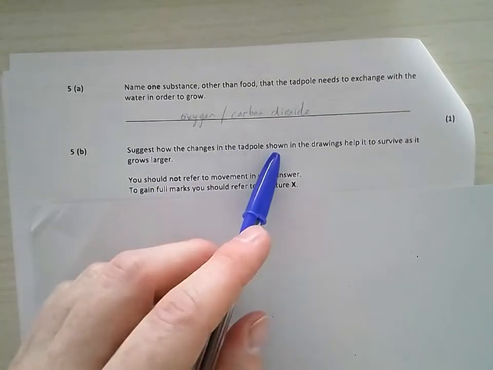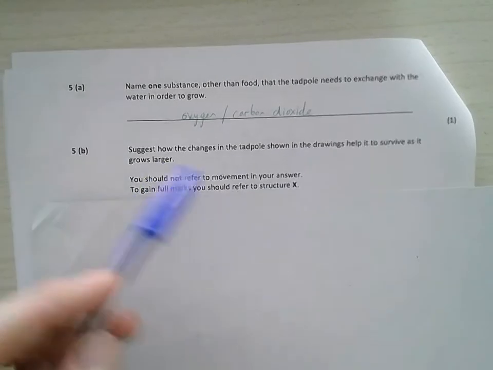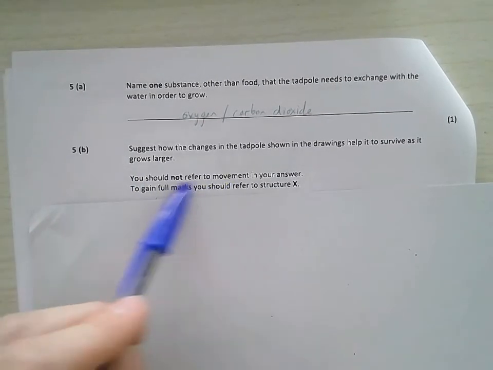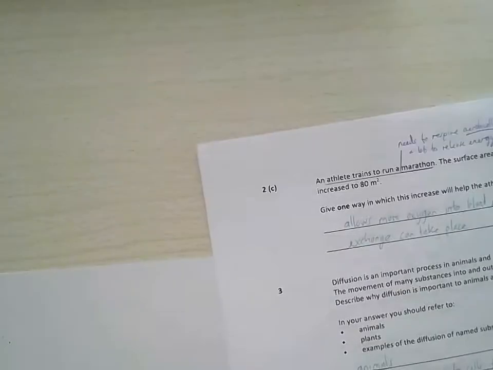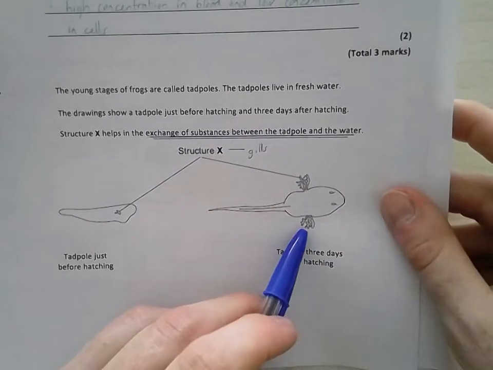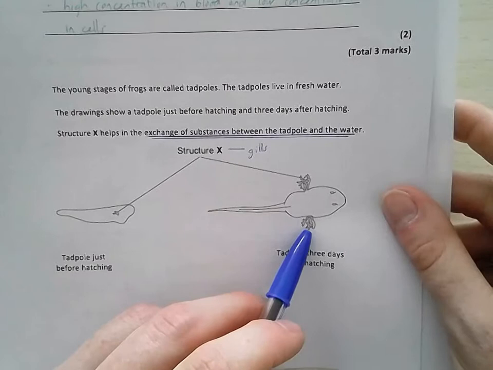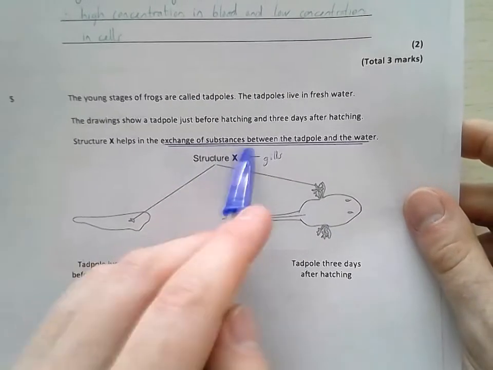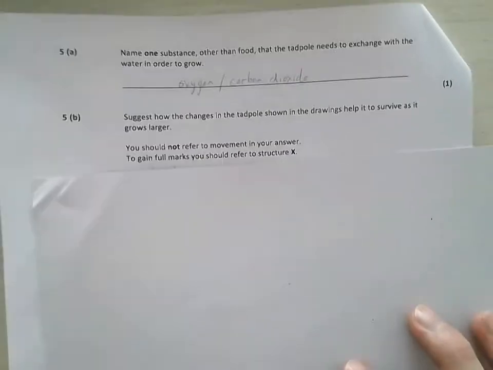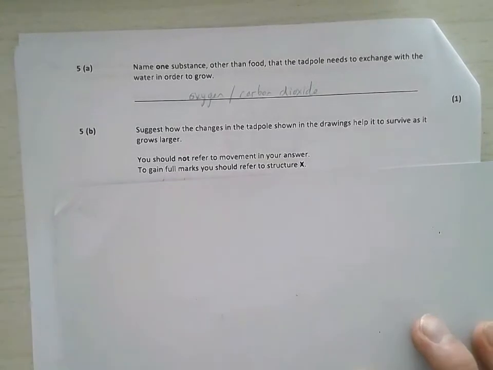So suggest how the change in the tadpole shown in the drawings helps it to survive as it grows larger. And they give us some really clear hints. You should not refer to movement. So they're telling us that because you could think that maybe these are like little wings or little flippers that are helping it to move along, but they are not. Okay, they are helping for exchange of substances, so actually they are small gills. And the other hint, to gain full marks you should refer to structure X. So they want us to talk about it.